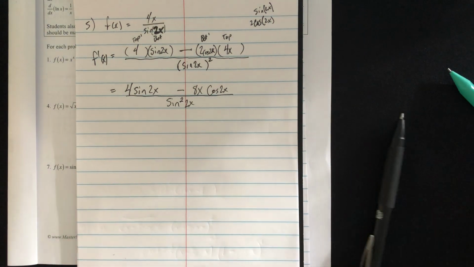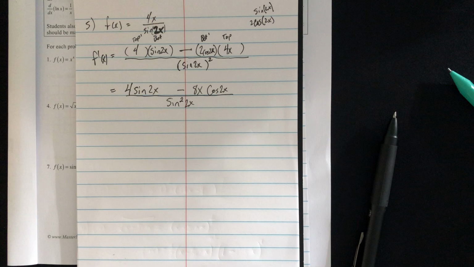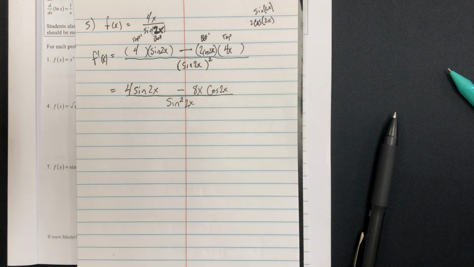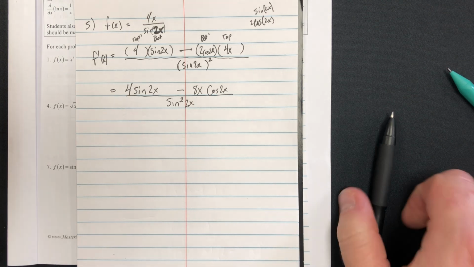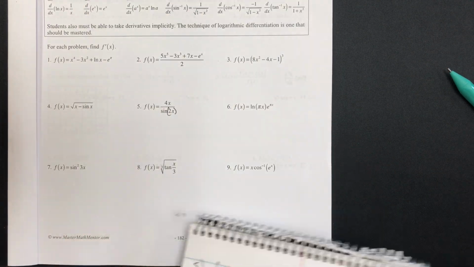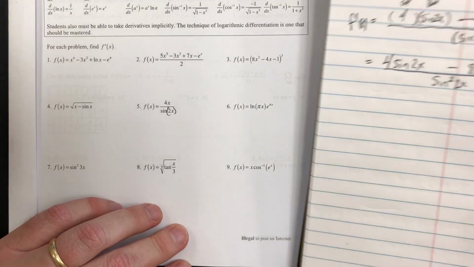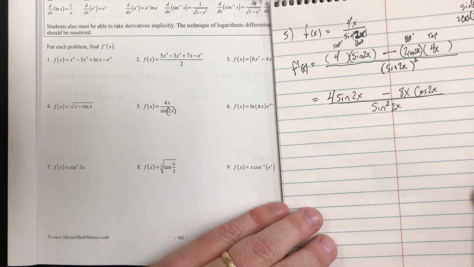All right, let me go wave at the lights. All right. Almost done this first page, as in we are now over halfway done this first page.